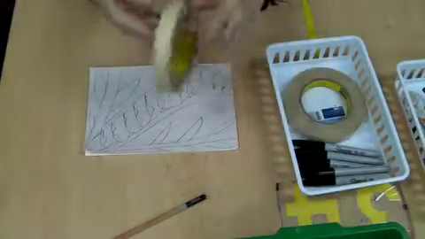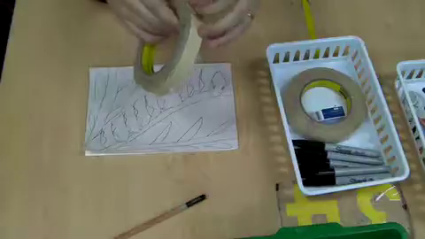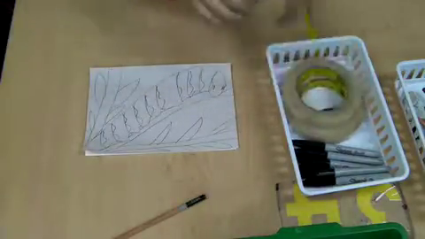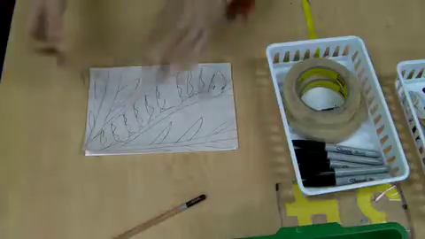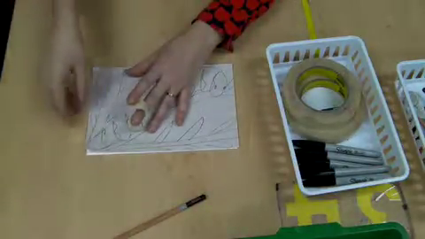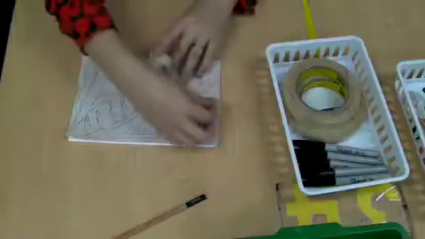I have some tape here. You can tear it, or I'll give you some scissors if it's too hard to tear. And you're going to need to tape it on places where there's no drawing. So there's no drawing right here. I'm going to wrap it around the back and hold it tight. There's no drawing in this spot.